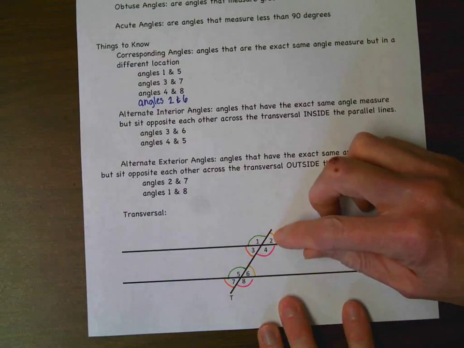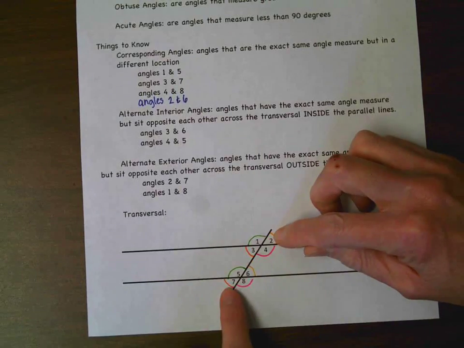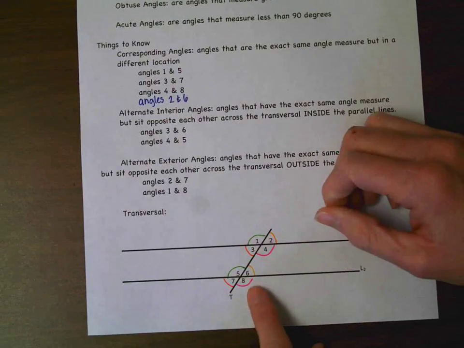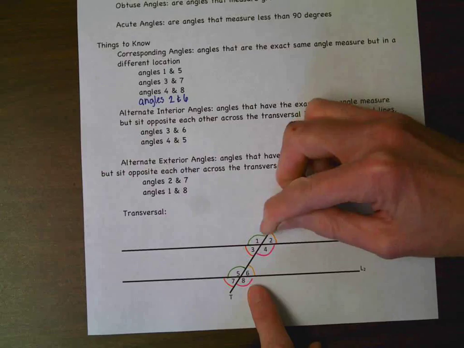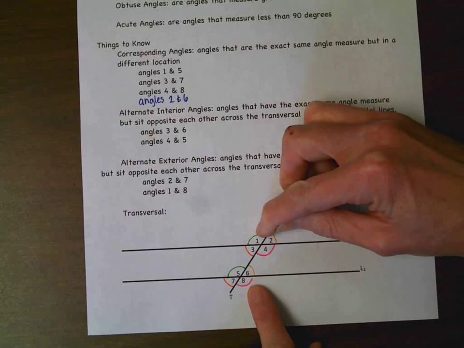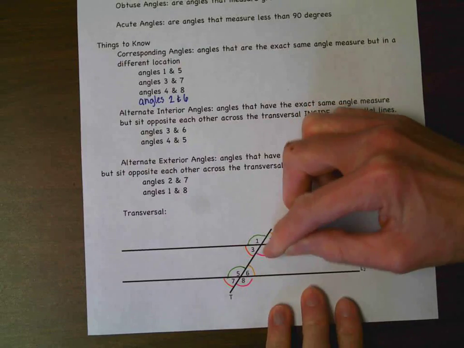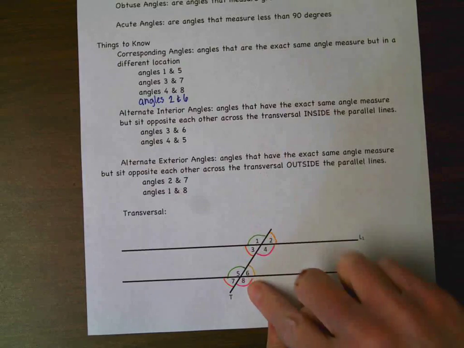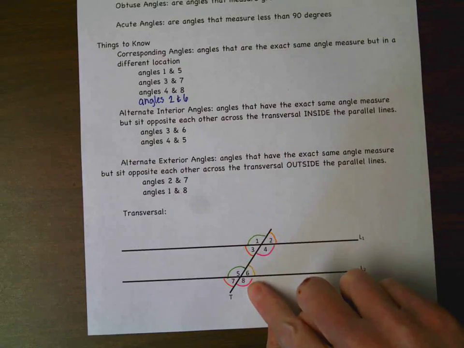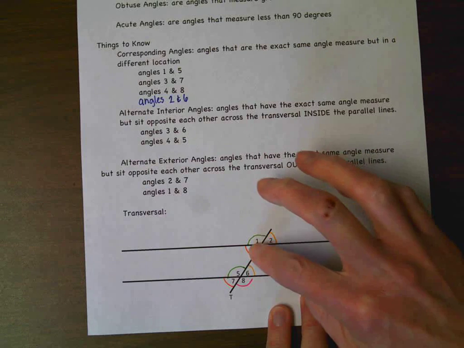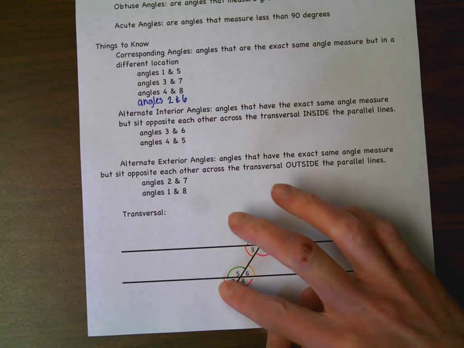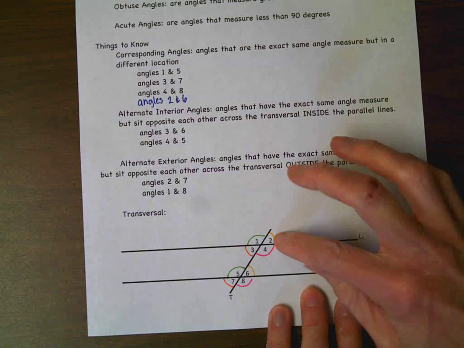And so we would say that angle 2 measures exactly the same size as angle 7, and we would say angle 8 has the exact same angle measures as 1. So 1, 4, 5, and 8 are exactly the same size. 2, 3, 6, and 7 are exactly the same size.